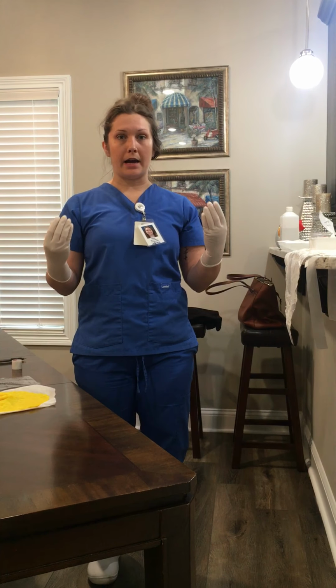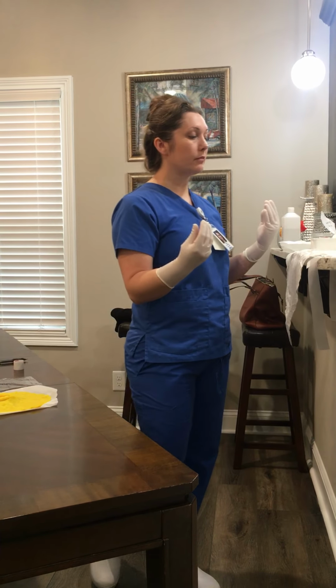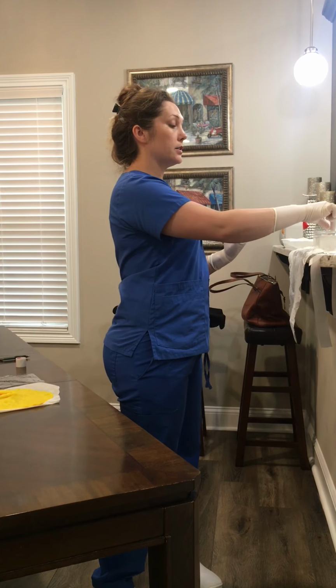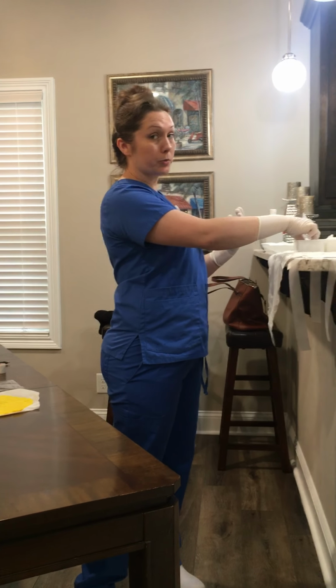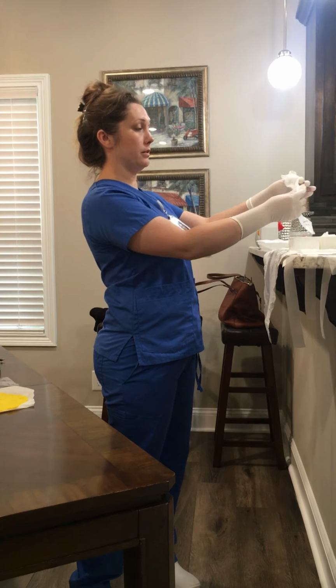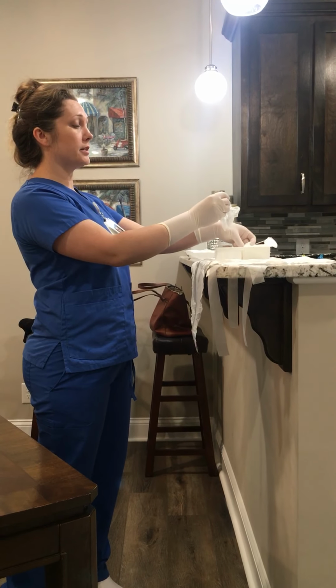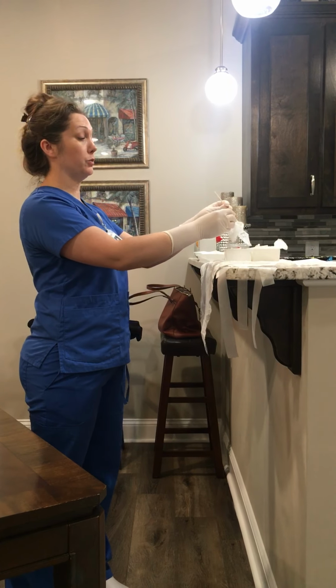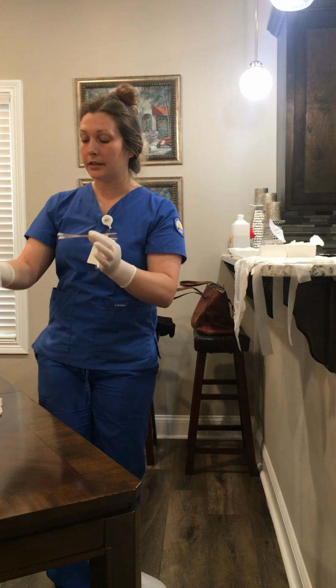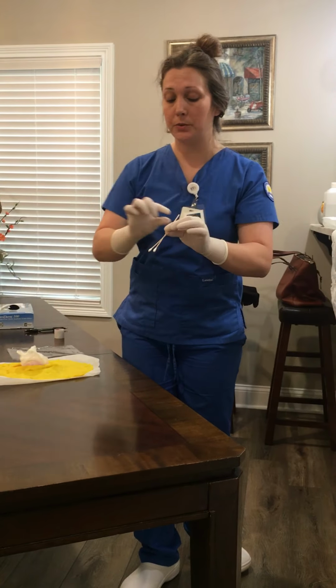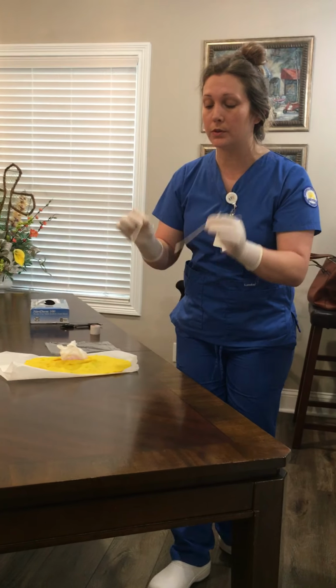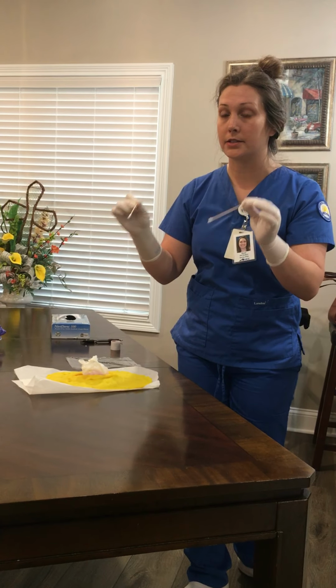So now it's time to pack the wound. I'm gonna get a piece of gauze wet in my normal saline and I'm gonna fluff it out, okay? I'm also gonna grab my 2 cotton tip applicators that are in here to help me pack the wound. So I'm gonna come over here, place it in my wound, making sure my gloves do not touch the wound. That's why I have these cotton tip applicators to help me.